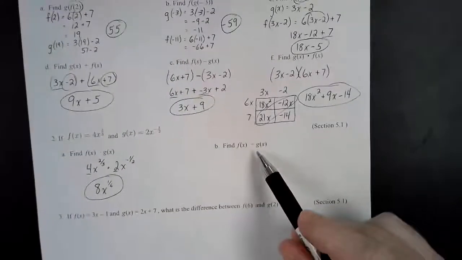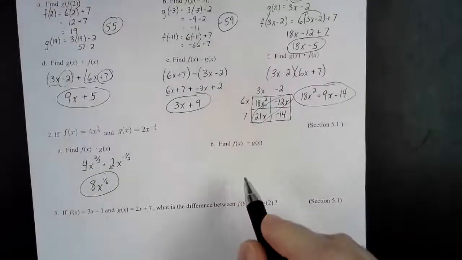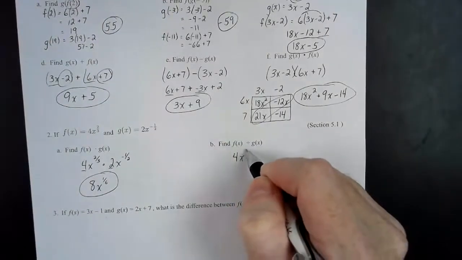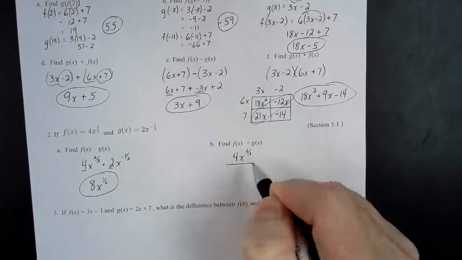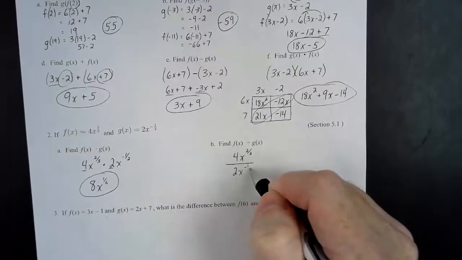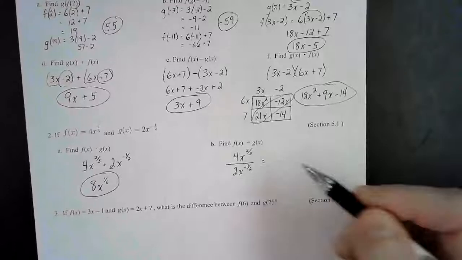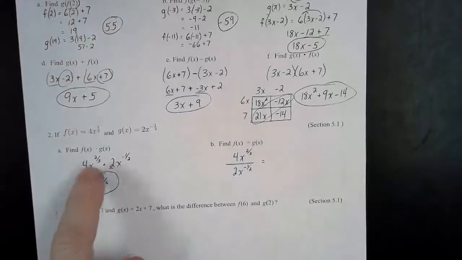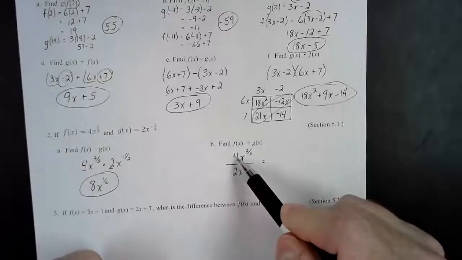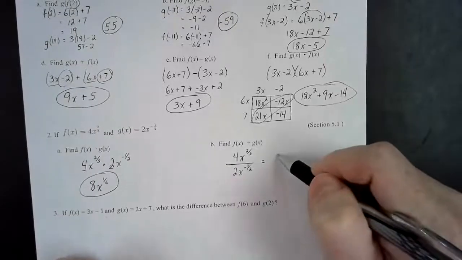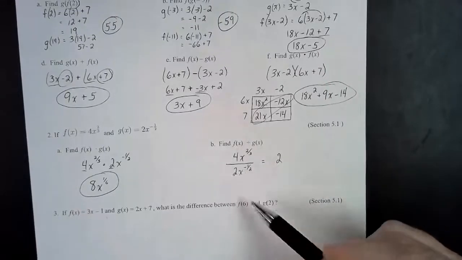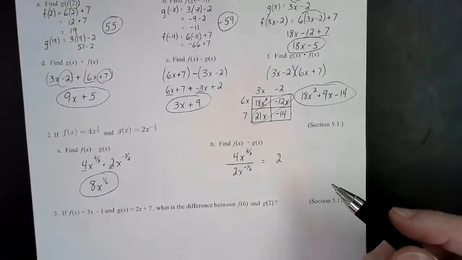Now we are dividing. So you can put it as a fraction. f of x is on top. 4x to the 2/3 divided by g of x, which is 2x to the negative 1/2. All right, again, just as we did here, you looked at the whole numbers, the coefficients, the same thing in this process, except we're dividing. 4 divided by 2 is 2. So if it was 2 over 4, we'd have 1 over 2. You just simplify it. If you need to keep it as a fraction, keep it as a fraction.